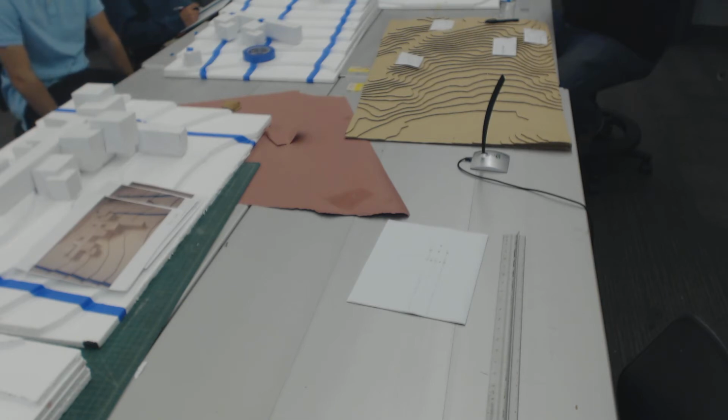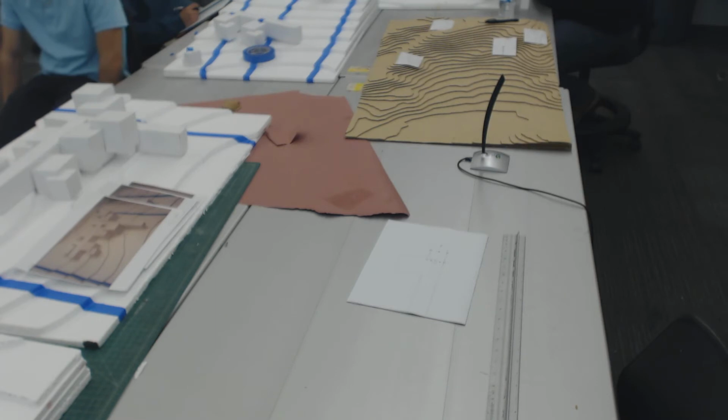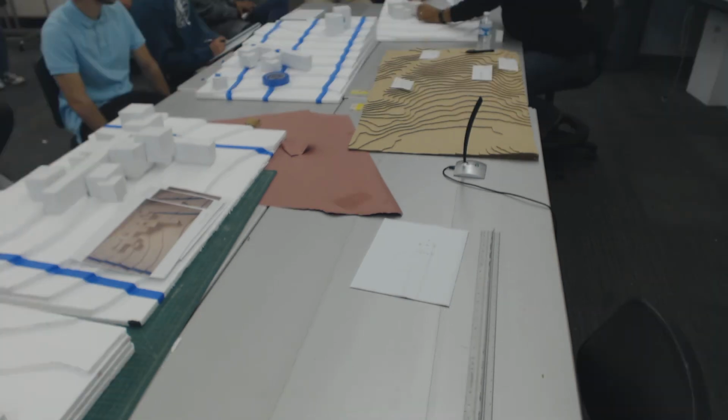Okay? Make sense? All right. So those are the rules that are going to govern how you arrange your corridors to your bedrooms.